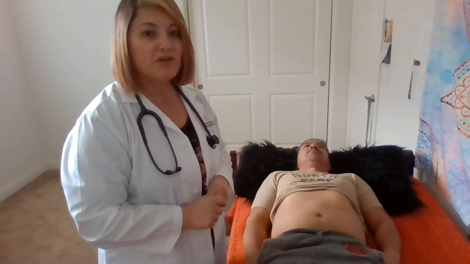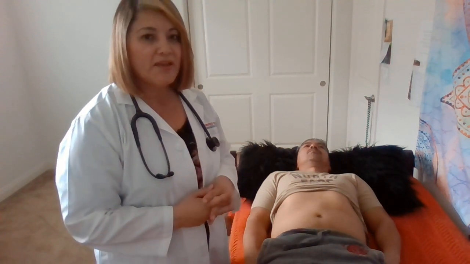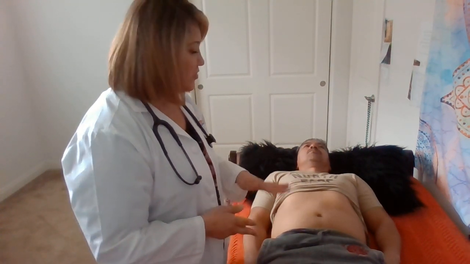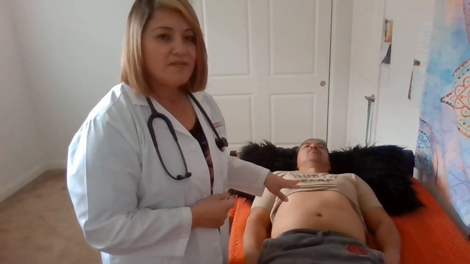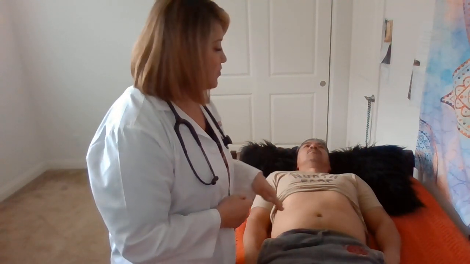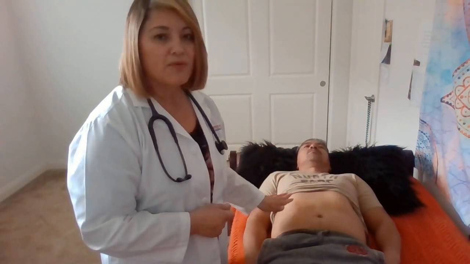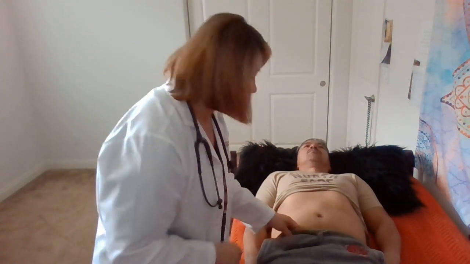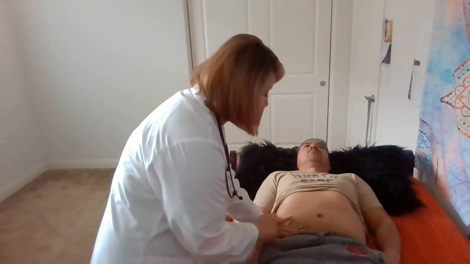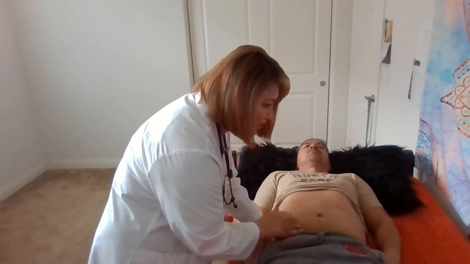Now we'll move on to the percussion portion of the abdominal exam. I will be percussing all 4 quadrants of the abdomen, listening for any dullness. We should be able to have a tympanic sound on all 4 quadrants. I will also be percussing the liver for liver span, and also we will be percussing the spleen being on the left upper quadrant, the liver being on the right upper quadrant. So we will go ahead and start with the right lower quadrant first and move our way up. Listening to make sure we don't hear any dull sounds.